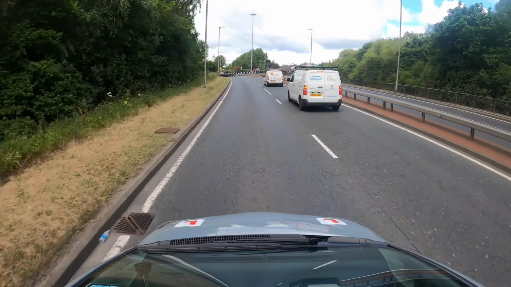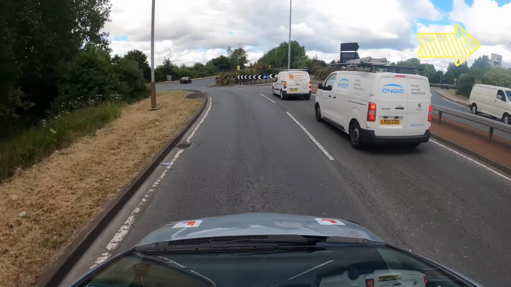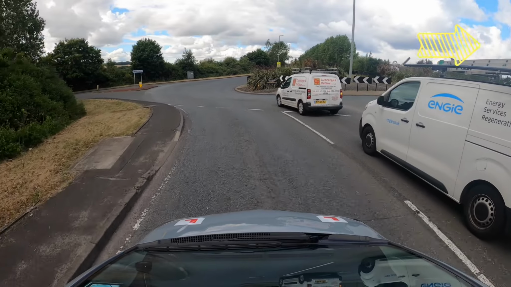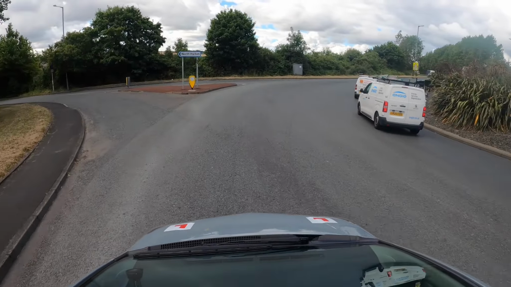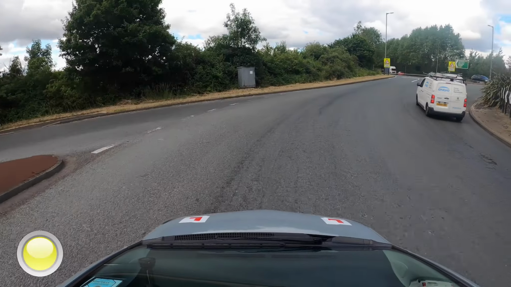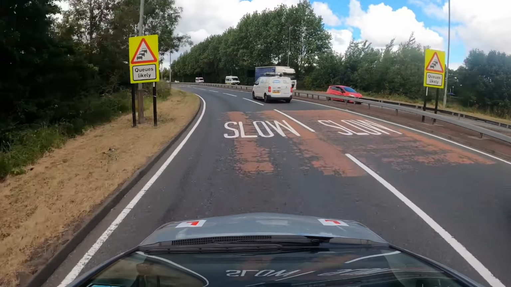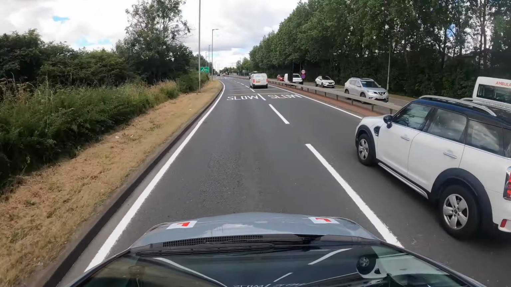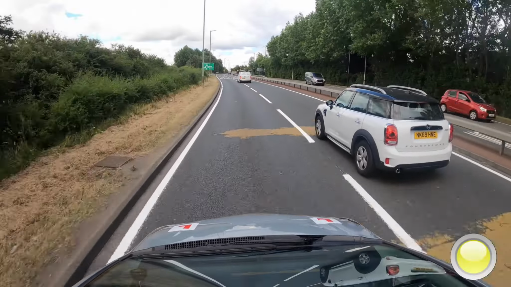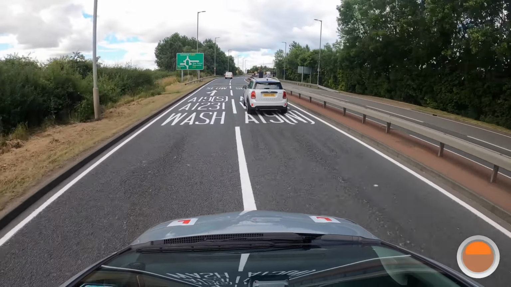Approaching the roundabout, check your mirrors, look to the right on approach. We're looking for a gap to enter onto the roundabout. When it's safe, make progress, look left, indicate left, make progress towards the next roundabout. The next roundabout we're going to turn right, third exit, mirrors, signal, blind spot before you move across.